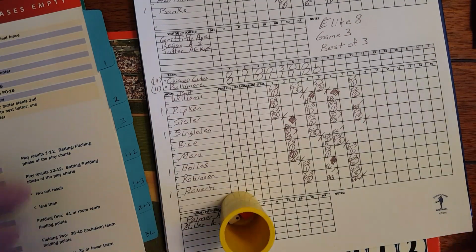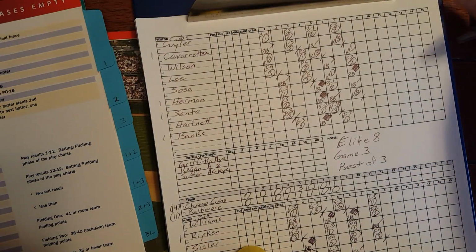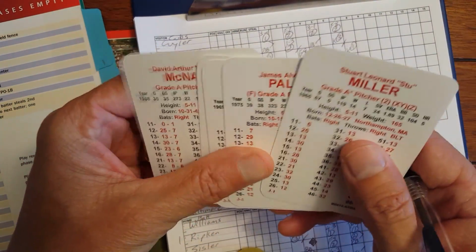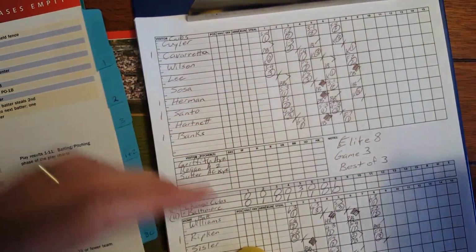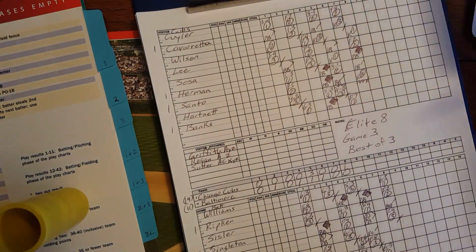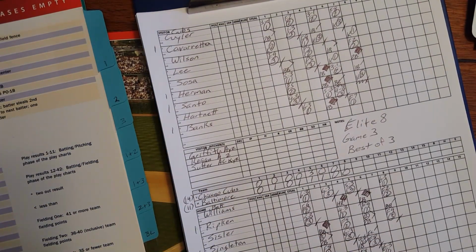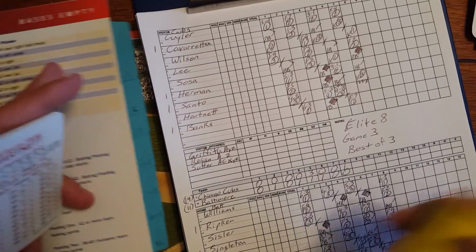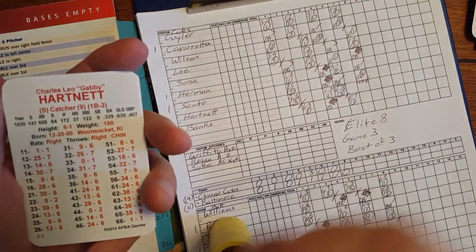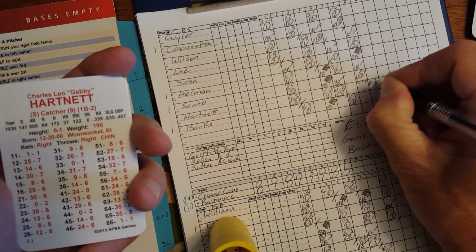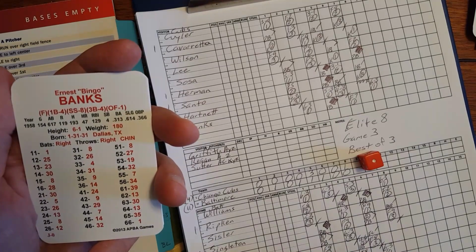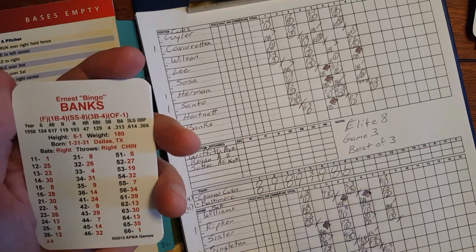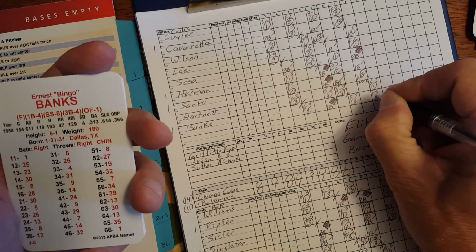We move to the 9th. And the Orioles will go with a new pitcher. Timeout. New pitcher for the Orioles is Greg Olson, A and a C with a K. He will face Gabby Hartnett. 31 is a 9, grounds out to short. Ernie Banks with a 15, that's an 8. He pops out to third.